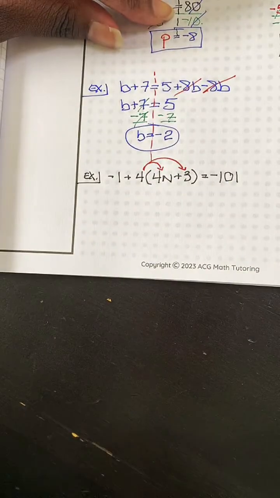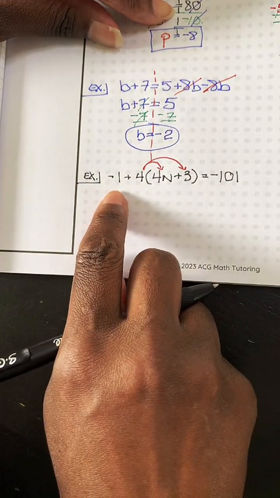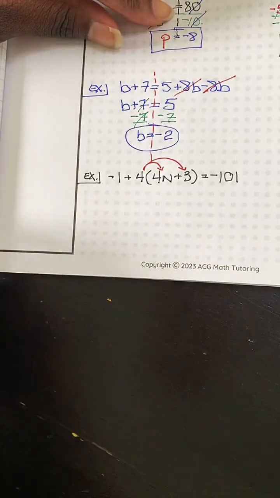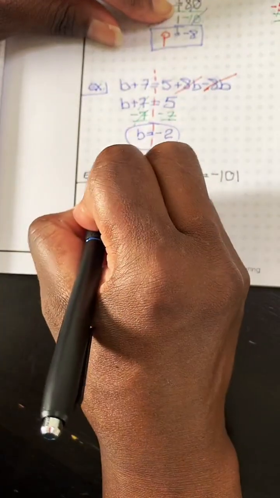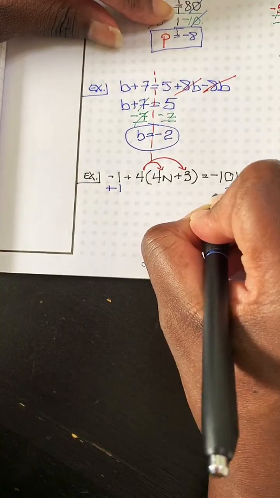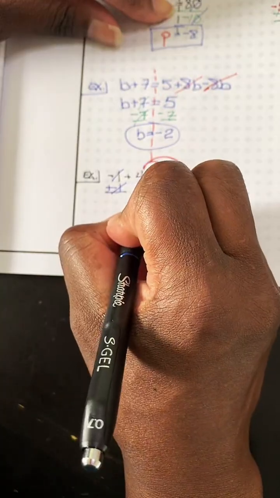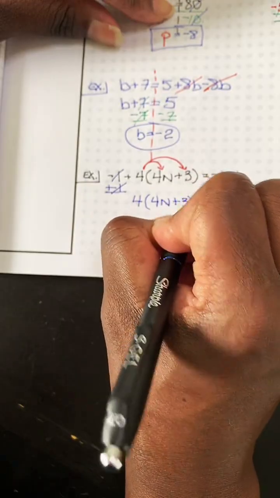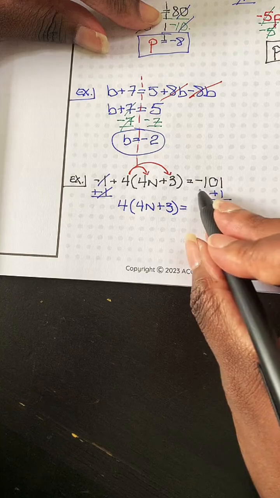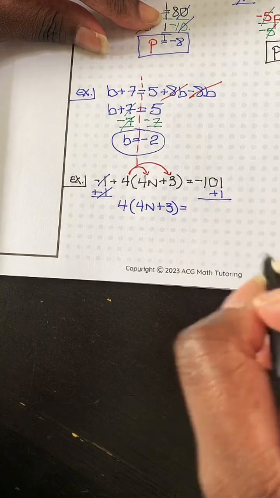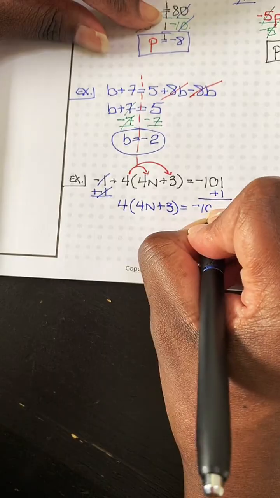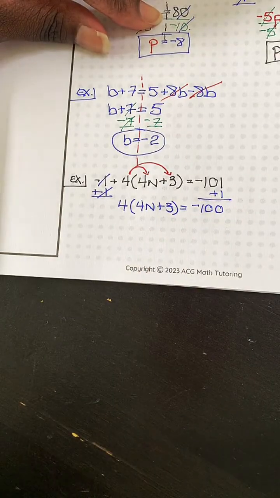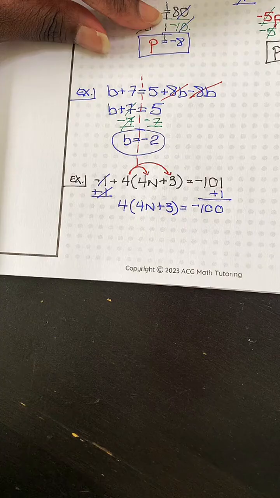Okay? If you want, you could, remember my little short trick? We could add 1 to both sides. Okay? We could add 1 to both sides. So that would take us to 4 times 4n plus 3. And then -101 plus 1, that will give me my -100. Okay? Remember, we can do it multiple ways. No, it's not a decimal.